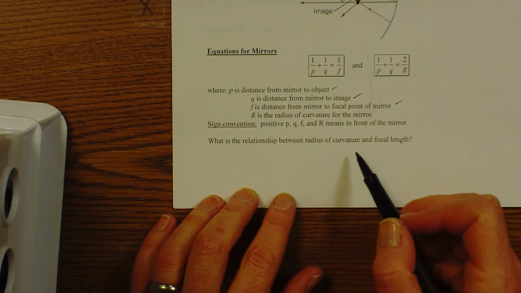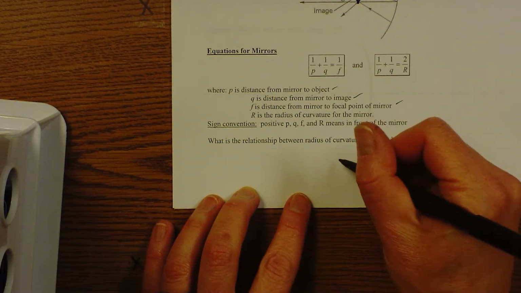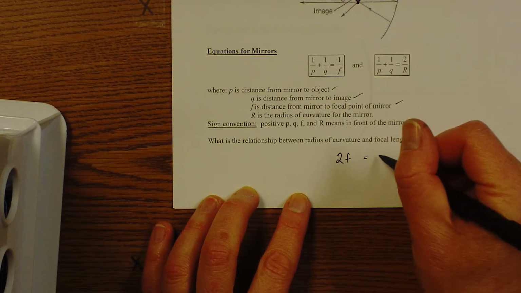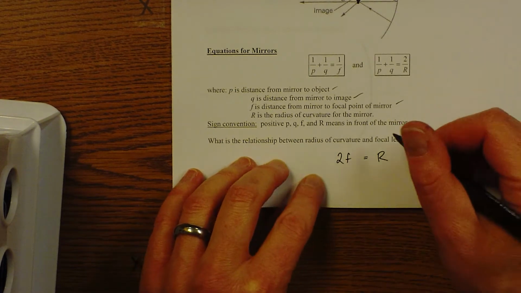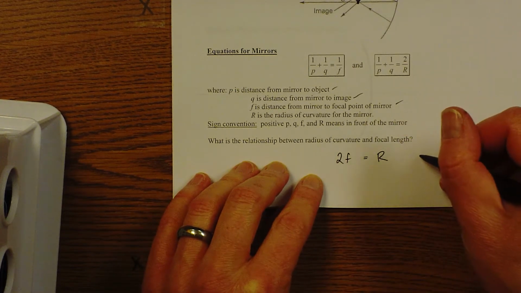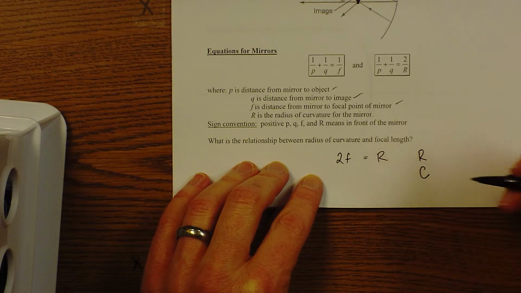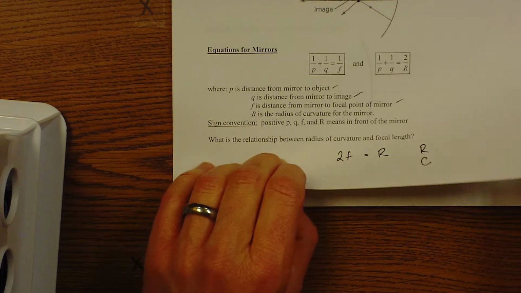What is the relationship between radius of curvature and focal length? Again, 2 times the focal length equals the radius of curvature. By the way, sometimes you'll see radius of curvature indicated with an R, and sometimes you'll see it indicated with a C.